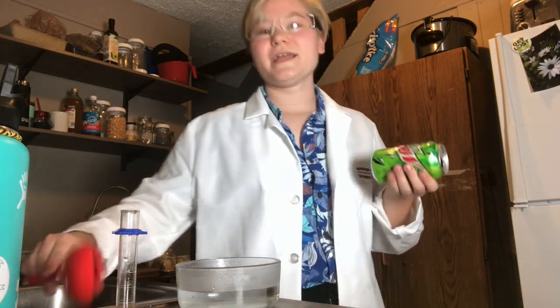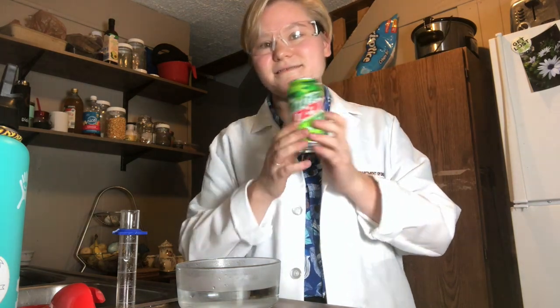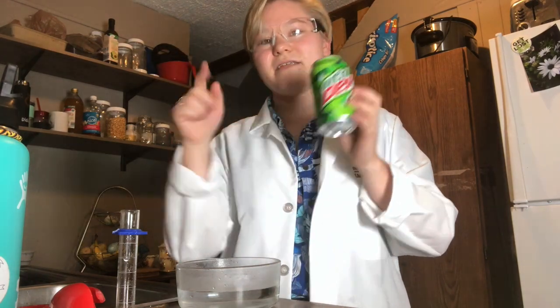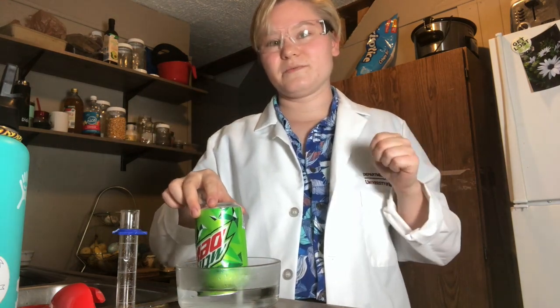So now let's create an explanation. Why did this can crush? Why did the volume decrease? What was happening to those gas particles when they were in here at a very high temperature and I placed them inside very cold water?